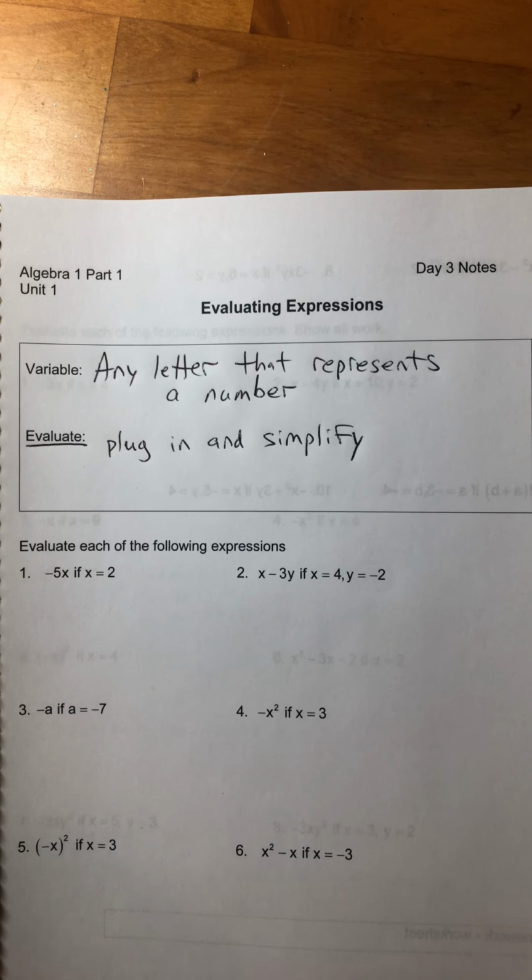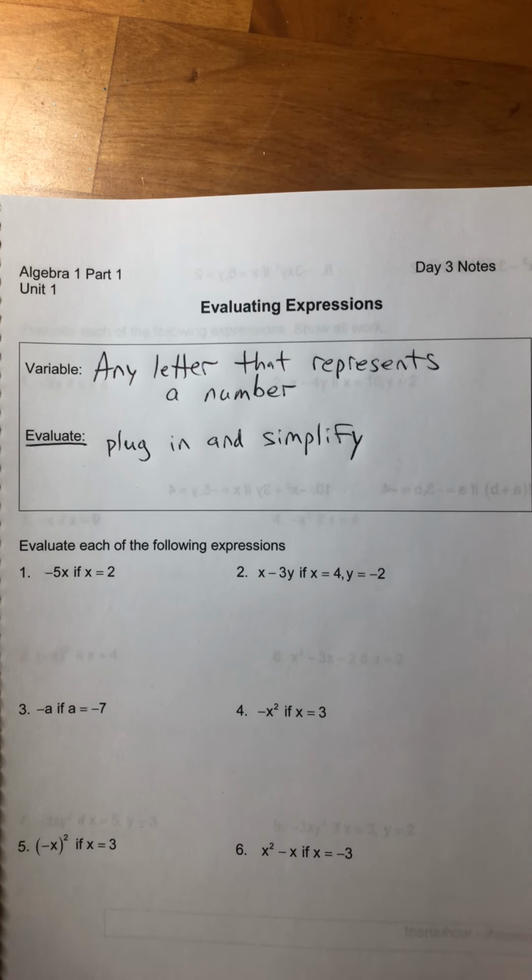Okay, Algebra 1, Part 1. This is Day 3 notes. All right, this is Chapter 1. Day 3 is all about evaluating expressions.